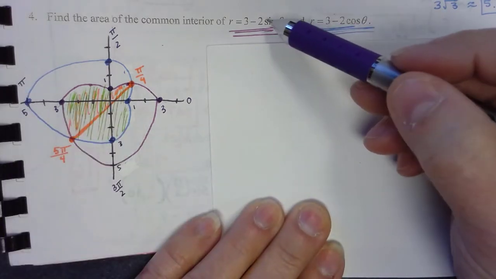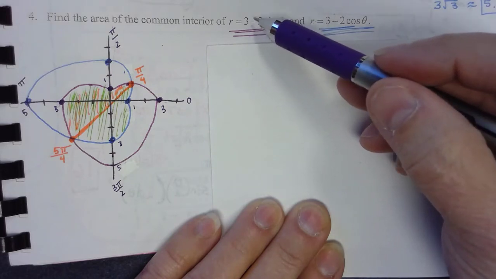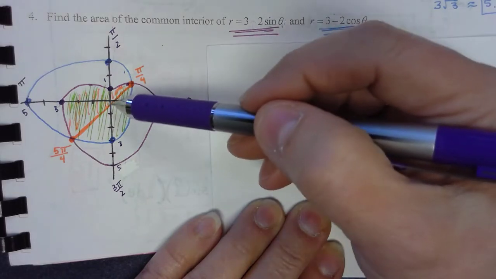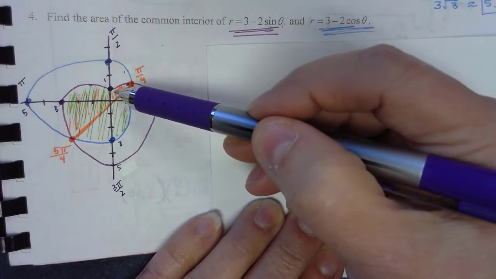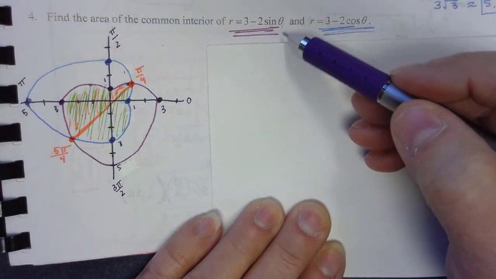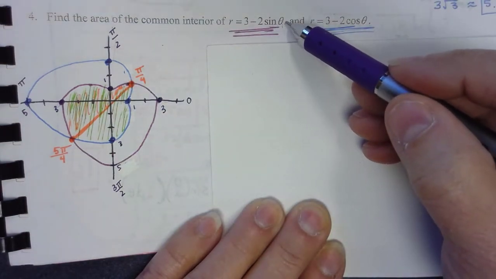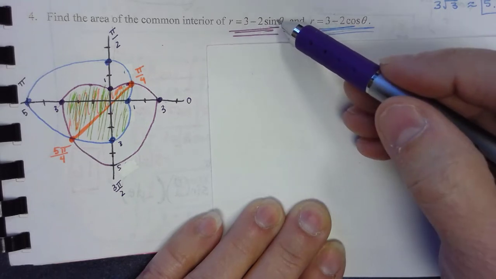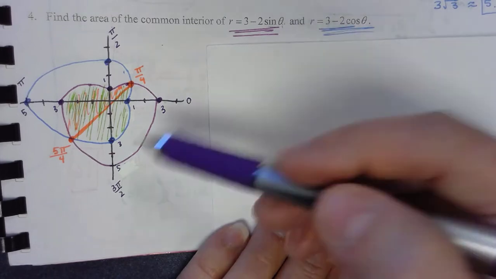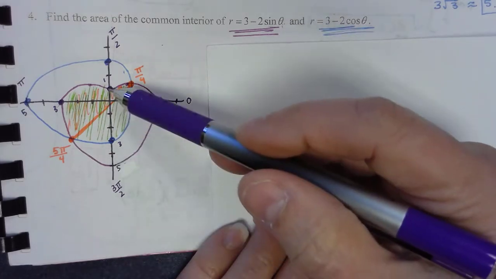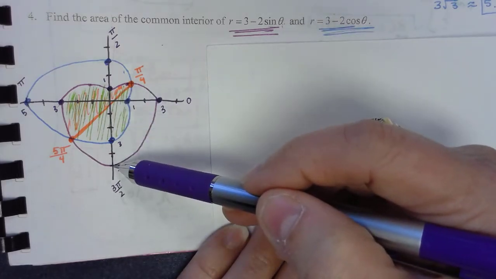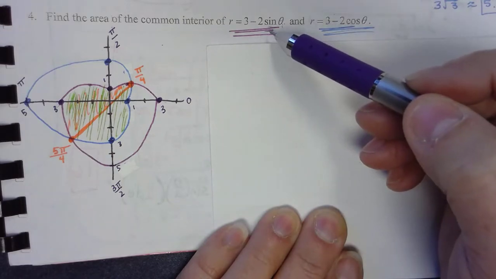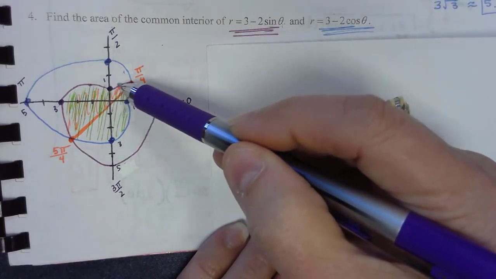At pi over 2, sine of pi over 2 is 1. 3 minus 2 times 1 is 1, so on the pi over 2 radial arm, I'm at 1. And at 3 pi over 2, sine of 3 pi over 2 is negative 1. 3 minus 2 times negative 1 is 3 plus 2. So on 3 pi over 2, I'm at 5. And I know that the shape of this is going to have a little indentation there.